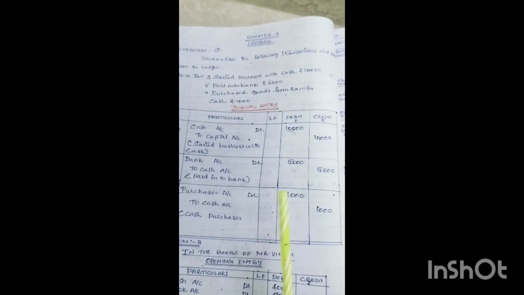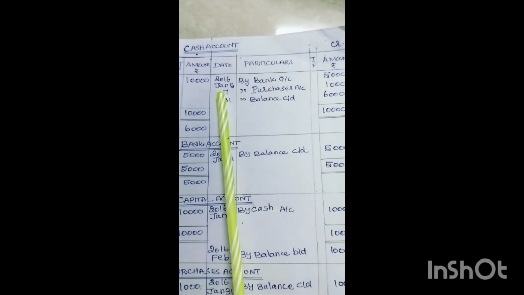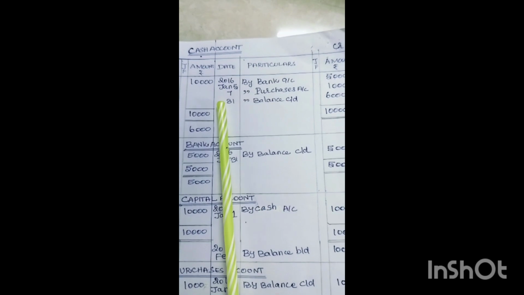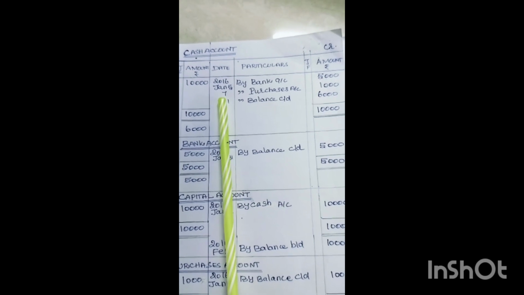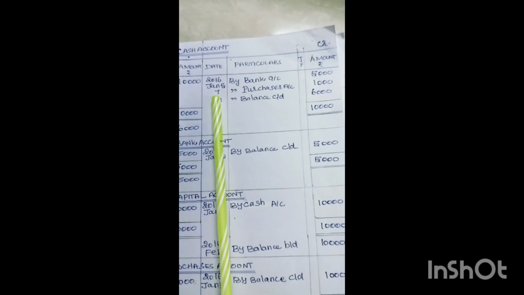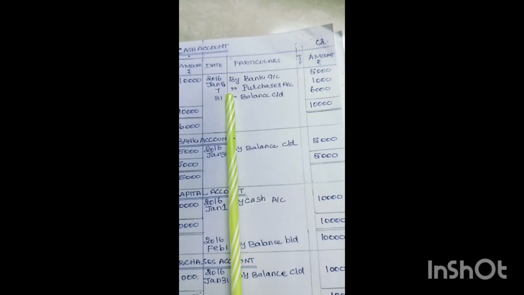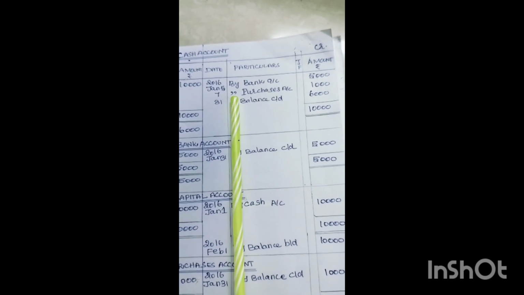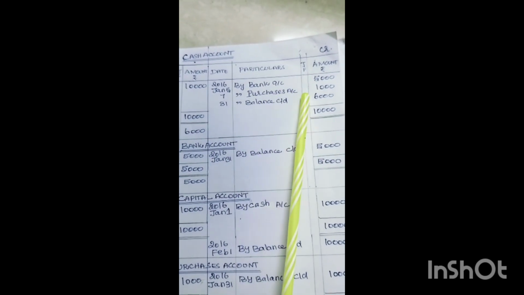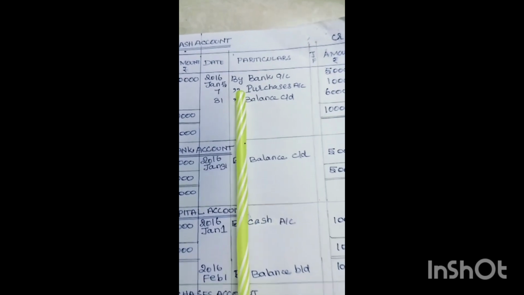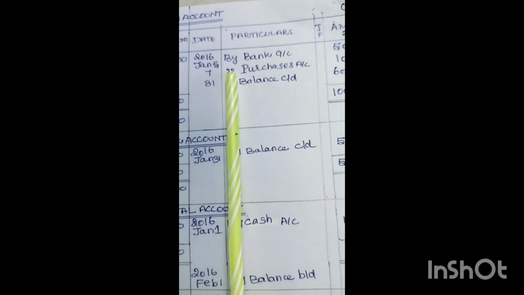Then where do we go? We go to the ledger. On which side are we posting? We are posting the account on the credit side. What is the date? Dated 2016 January 7. Then we post the purchases account. By purchases account, ditto. Listen here, I marked ditto.